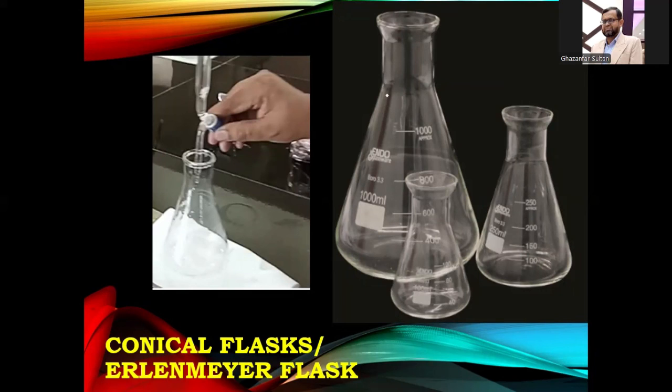In titration, we use it because it has a narrow mouth. So spilling of any content from the conical flask is not easy, and we can transfer our aliquot from the burette easily. So we can handle it very easily.